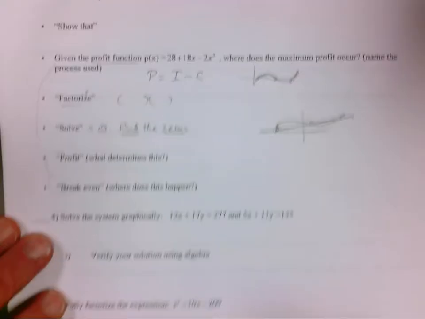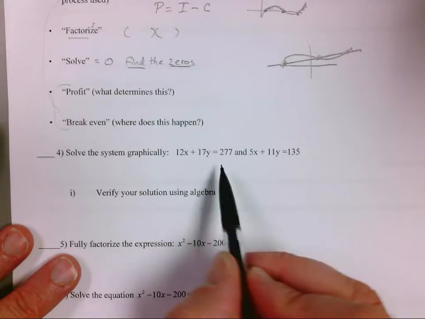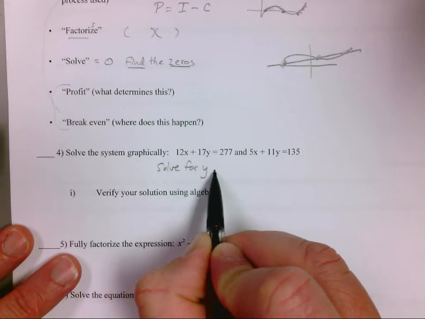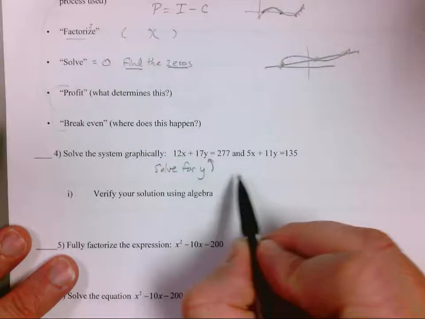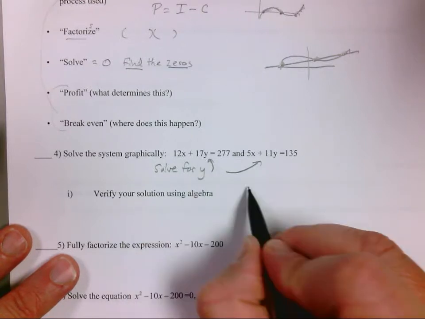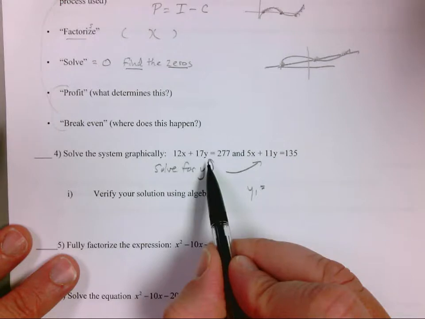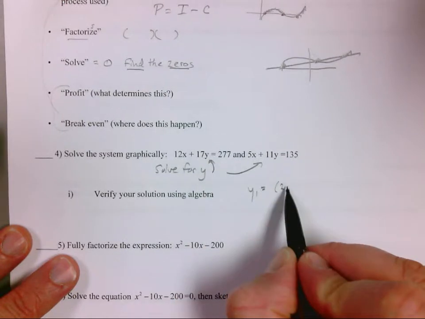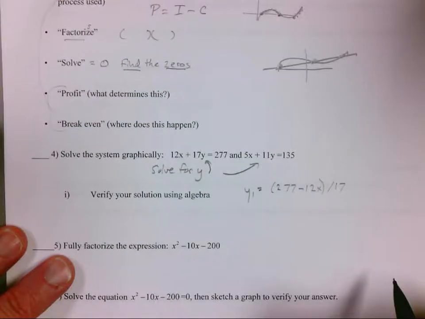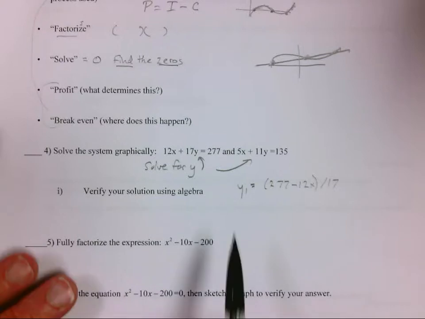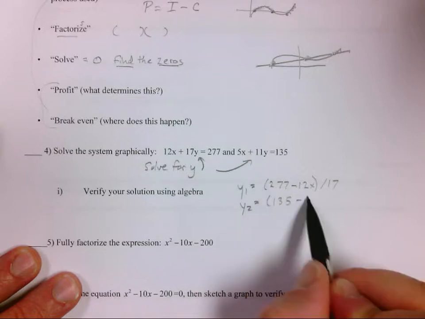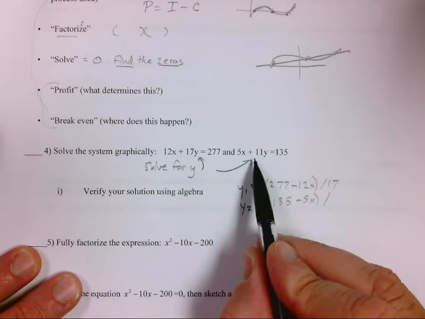Solve the system graphically. You want to solve for y in that equation and in that equation. Now on your calculator, when you solve for y, for this one, let's say this is our y1, you don't have to do any simplifying. You can just write that as 277 minus 12x and then divided by 17. And then in y2 you could write 135 minus 5x divided by 11. So you could do everything that you're going to solve and you don't have to simplify. If you'd rather simplify it, go ahead.